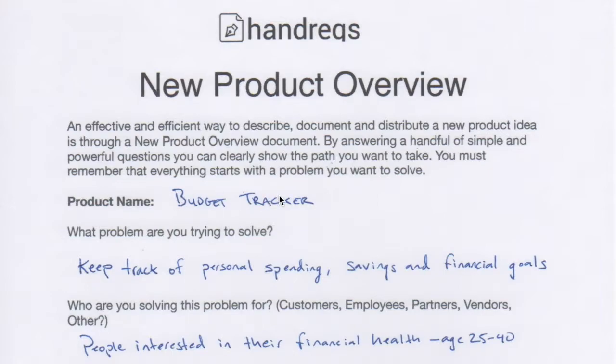First, we want to look at what problem are you trying to solve. So don't start with what features or what can customers do, but at the core of what you're trying to accomplish, what's the problem? So for this, we're trying to keep track of personal spending, savings, and financial goals.